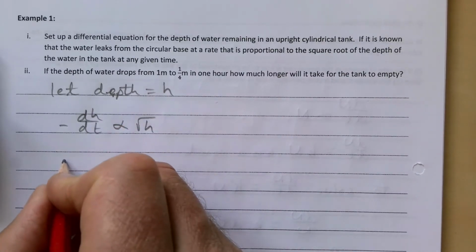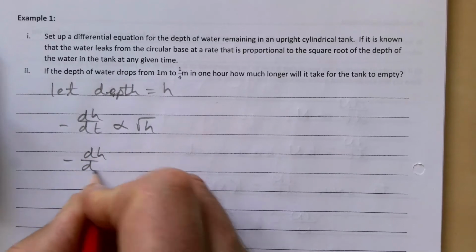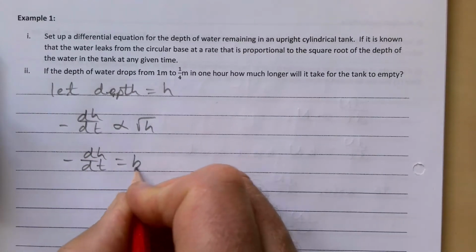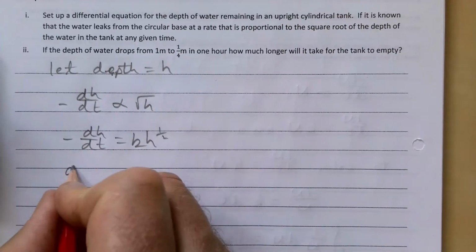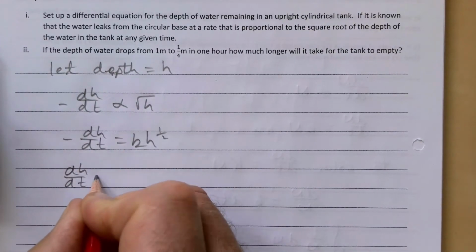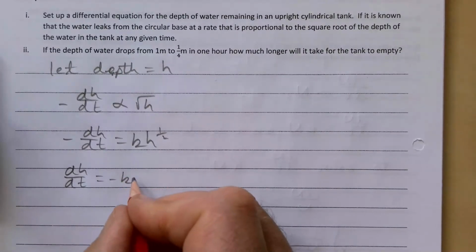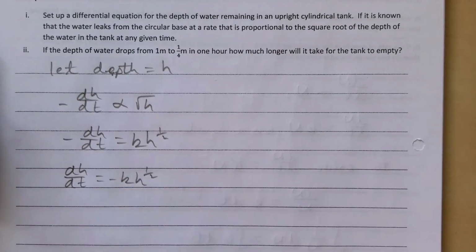Rearranging this, we have minus dh by dt equals k h to the power of a half, and then dh by dt is minus k h to the power of a half. Taking that over from there, that's part one.